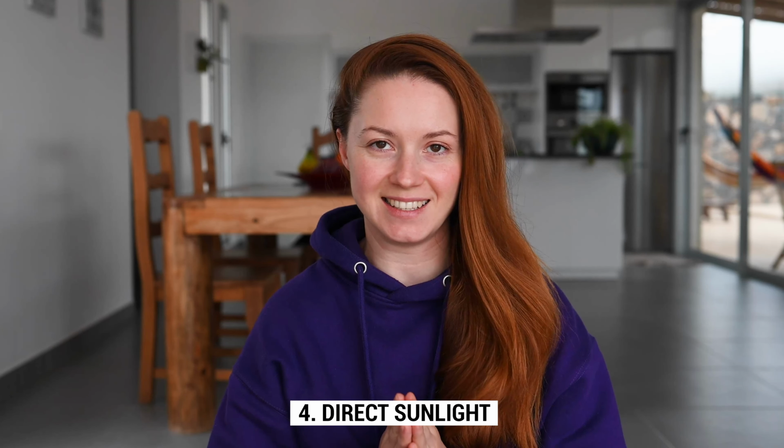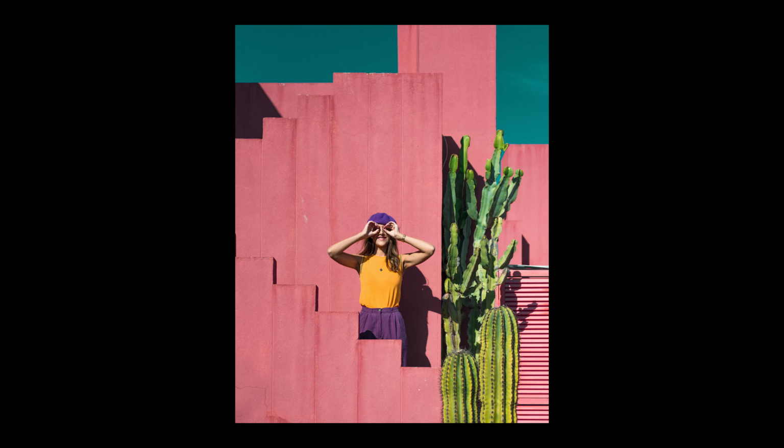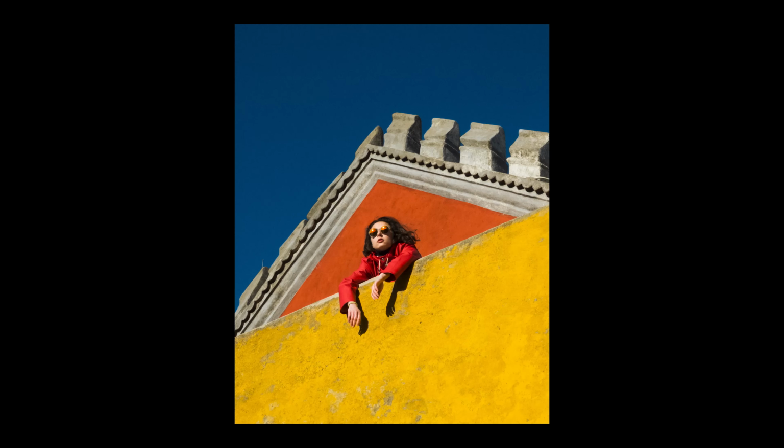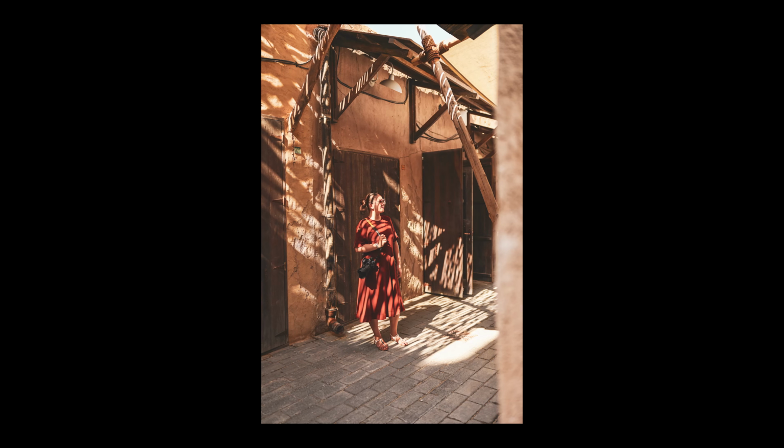Direct midday light is definitely the trickiest and the hardest to work with, and I try to avoid it at all costs. If I have to shoot at midday, I either try to use a reflector in order to soften these harsh shadows, or I try to find a place with no direct light, somewhere in the shadow or inside.